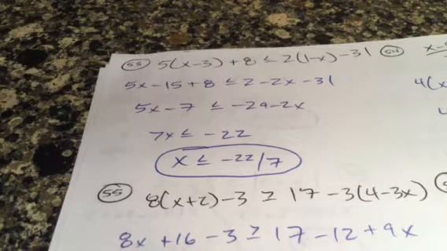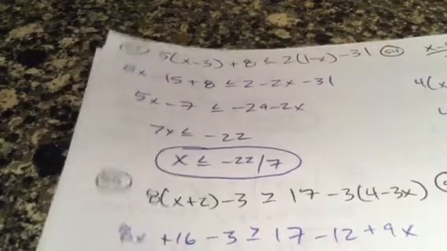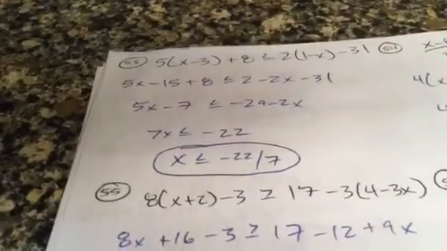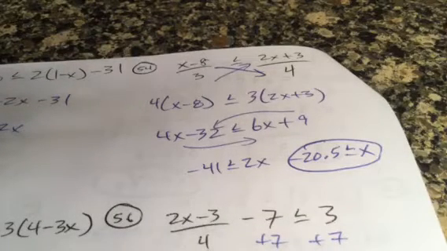Combine like terms on both sides. Add 2x. Then add 7. X is less than or equal to negative 22 over 7, which is negative 3. That's actually the best approximation. A lot of times they use that approximation 22 over 7 for pi. It's 3.1428571, so forth.